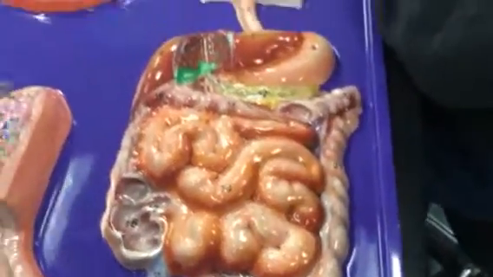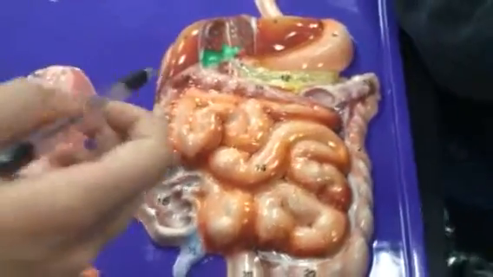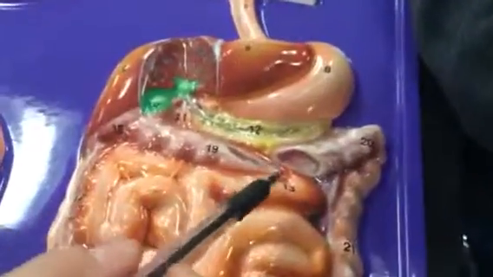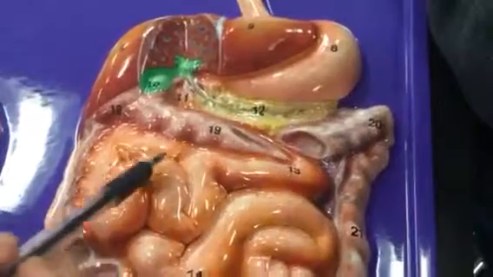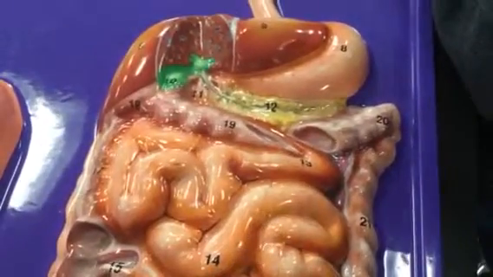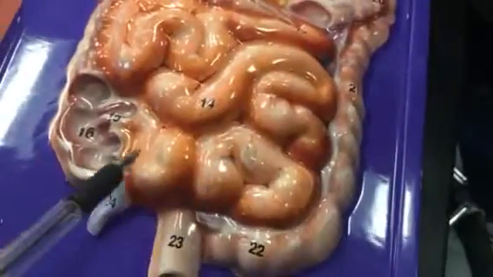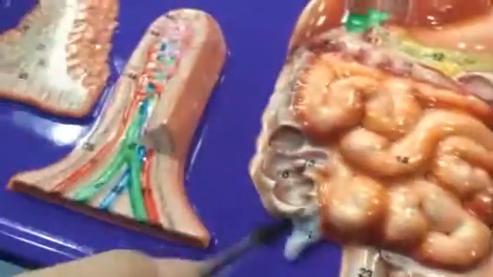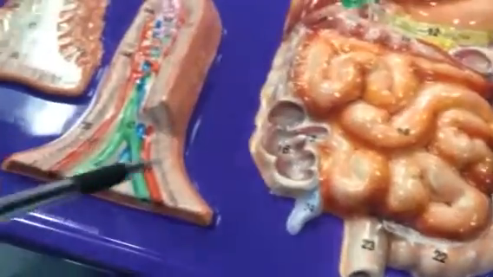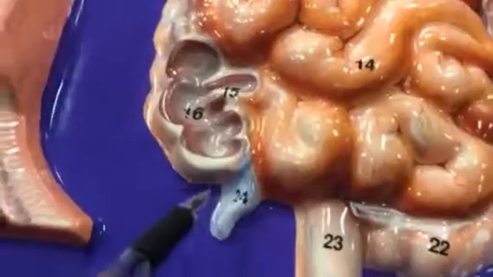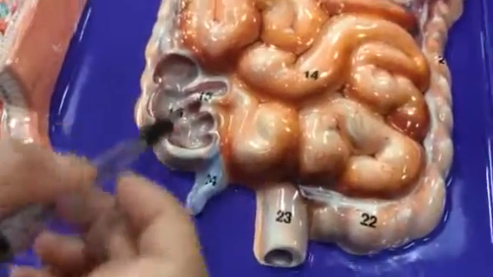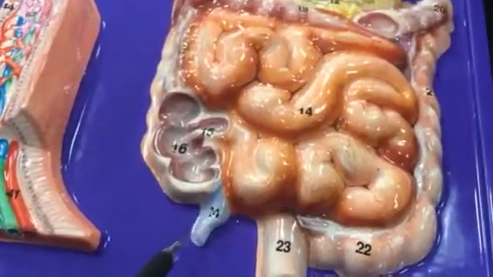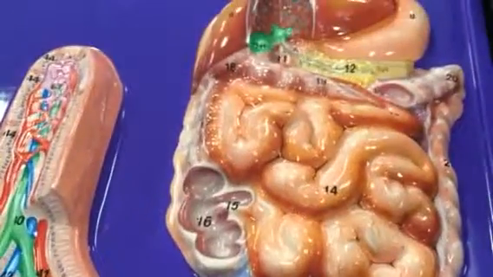And then the jejunum is the second part of the small intestine. I guess this is the jejunum, and then this is the ileum right here. And then it leads to the large intestine, which has your cecum. This is the appendix.